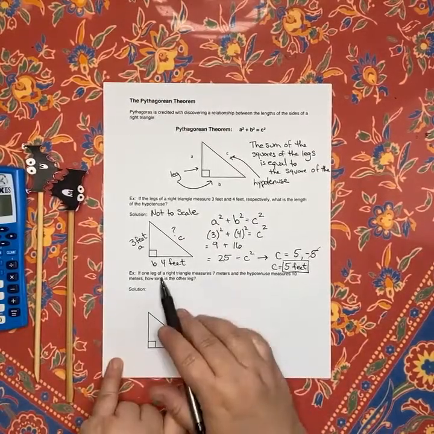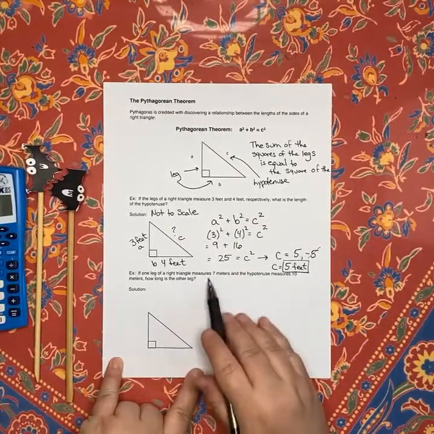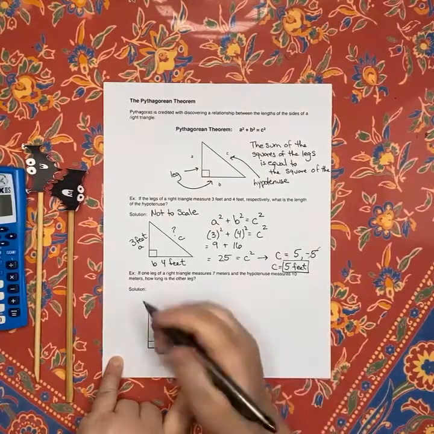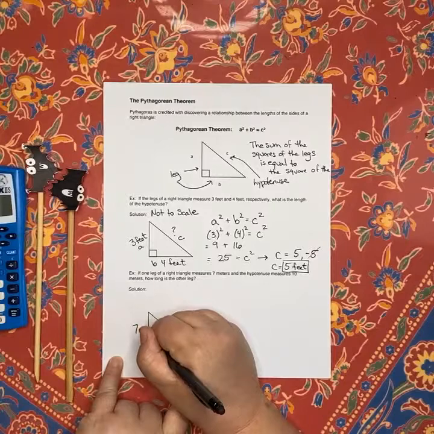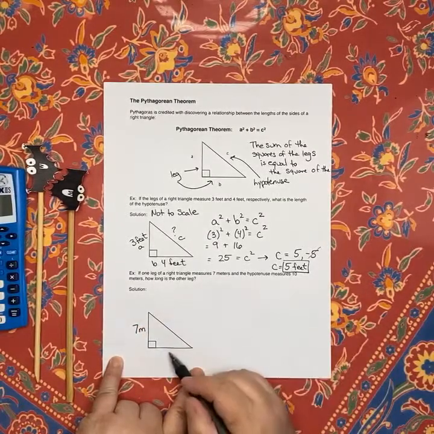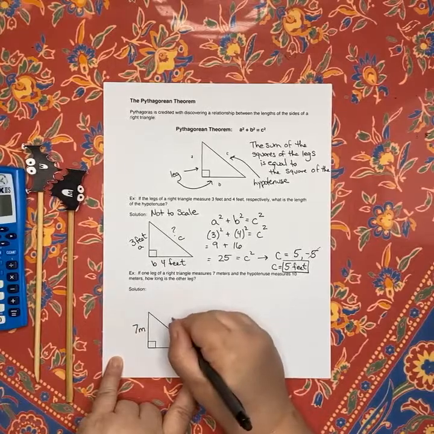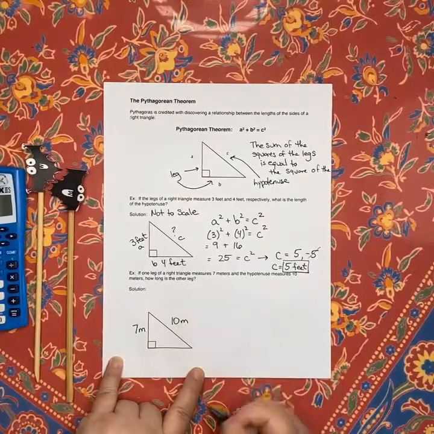If one leg of a right triangle, I got my right triangle, measures 7 meters, and the hypotenuse measures 10 meters. Okay, so this is 7 meters. Could I have chosen this one? Absolutely. Doesn't matter. And this is 10 meters. How long is the other leg?